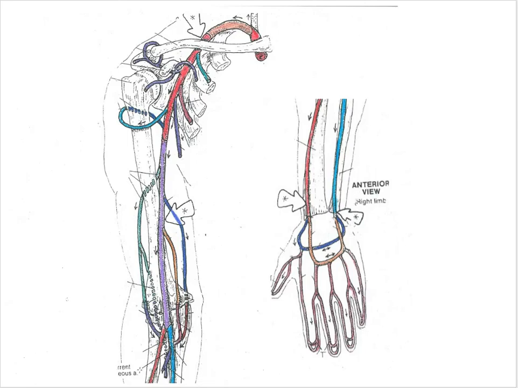Oh, and actually I just misspoke. My bad. The radial side, I'm backwards here. So the radius, because this is going to have the end that twists. So the radial recurrent, and this is going to be the radial artery.